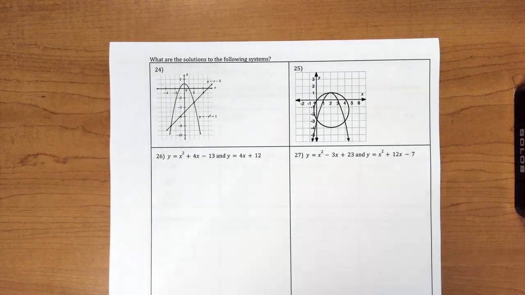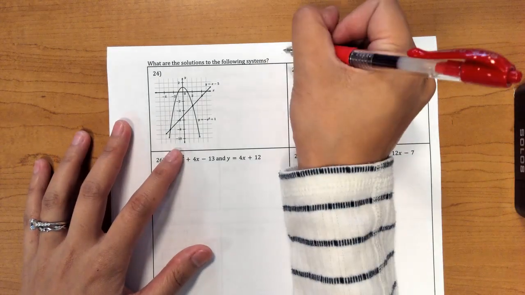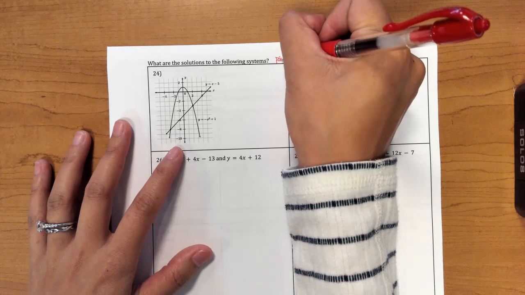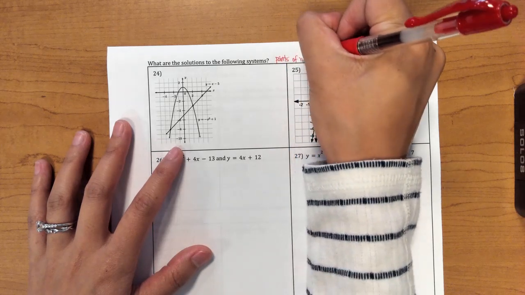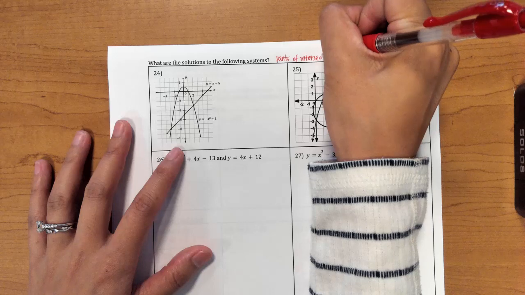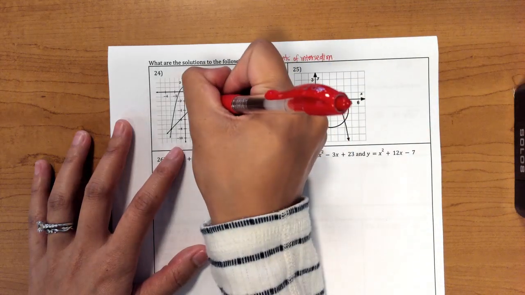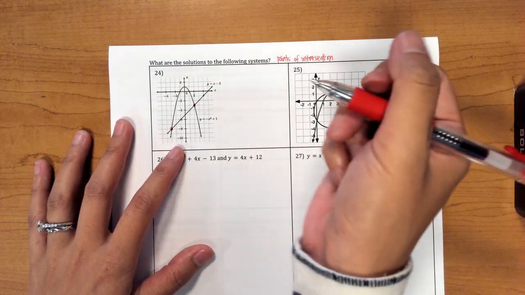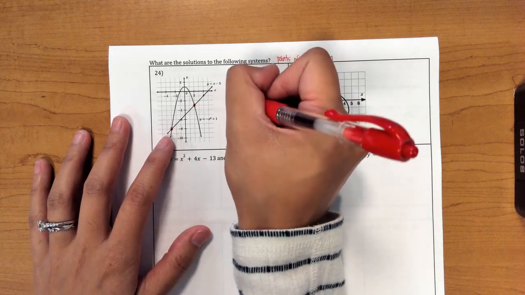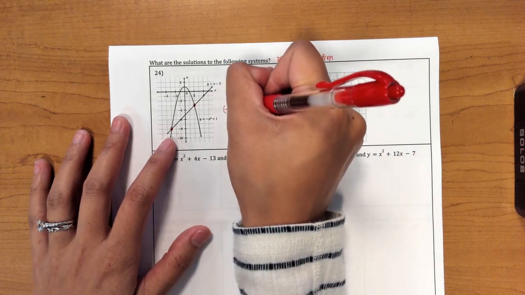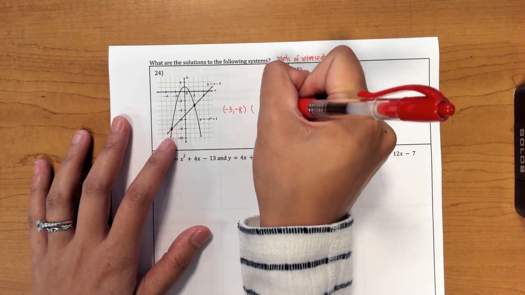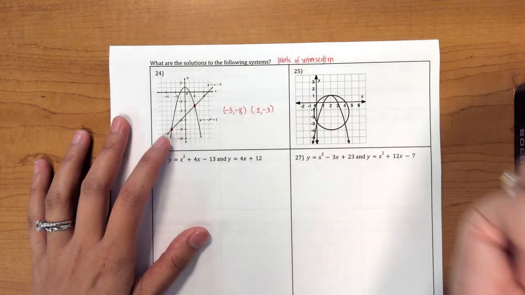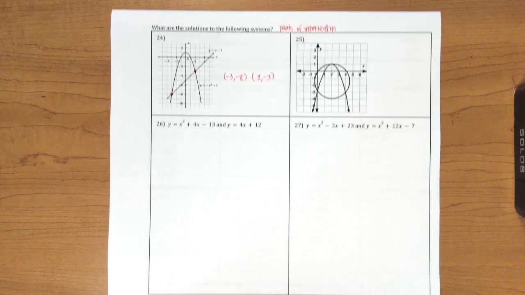Well, that was given one parabola, or one line, and now I want to be finding solutions when we have 2 lines. And so this is different. This is no longer the x-intercepts. These are the points of intersection. Right, so right here and right here only. I do not care about the x-intercepts. I don't care about the vertex or the y-intercept. So it'll be negative 3, negative 8, and 2, comma, negative 3.